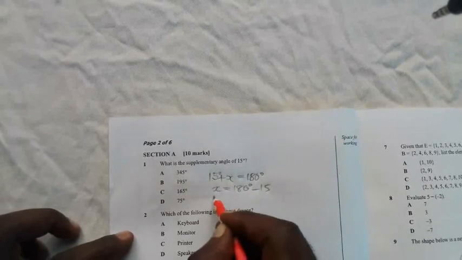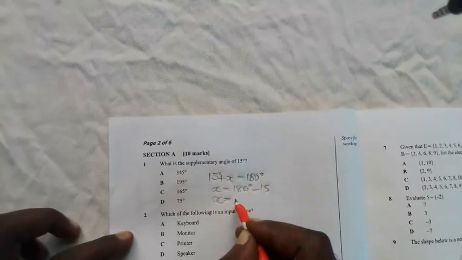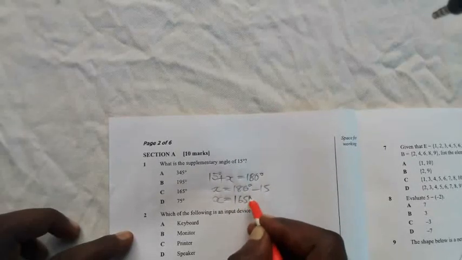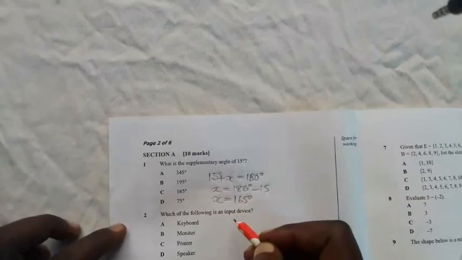So when you subtract that, we're going to have x is equal to 180 minus 15, which will give us 165 degrees. So the correct answer is 165 degrees, and it is C.